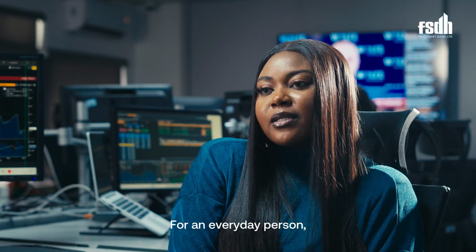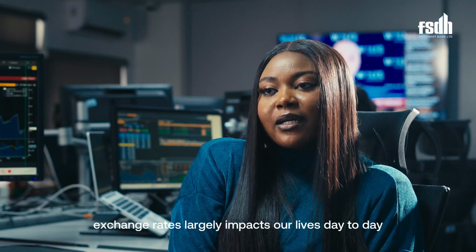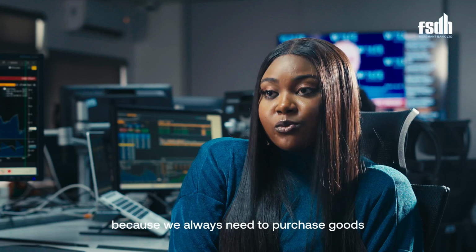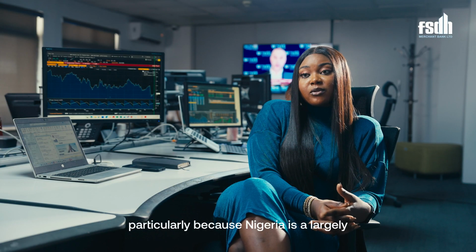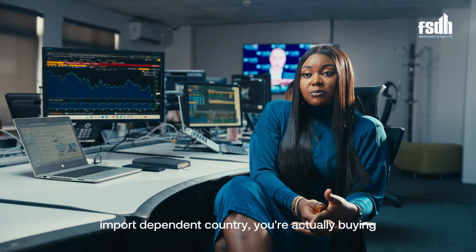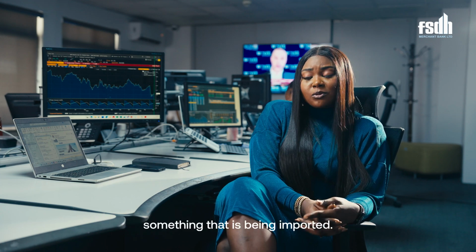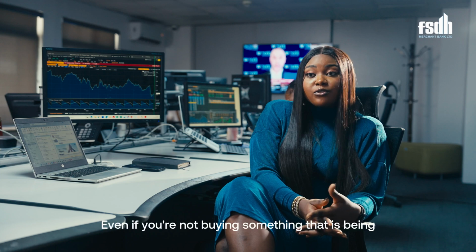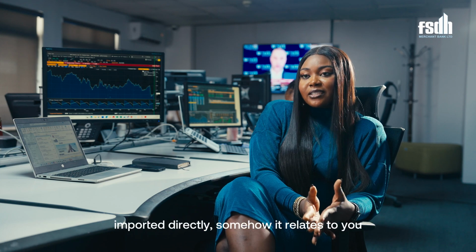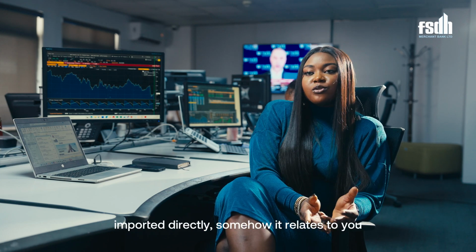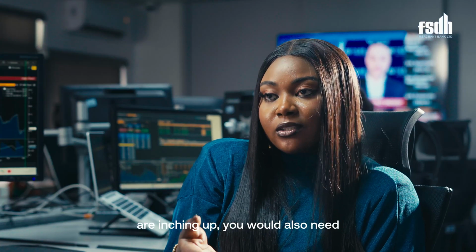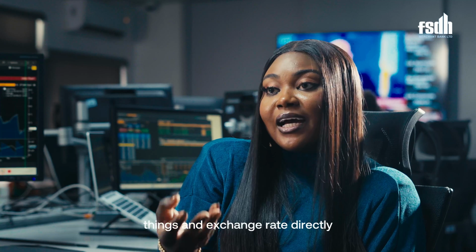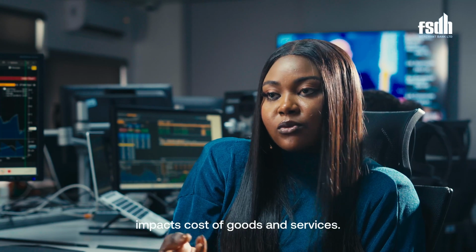For an everyday person, exchange rates largely impact our day-to-day lives, because we always need to purchase goods and services. Everyone is importing, particularly because Nigeria is a largely import-dependent country, you're actually buying something that is being imported. Even if you're not buying something that is being imported directly, somehow it relates to you, because if the cost of goods and services is inching up, you would also need to be able to afford those things, and exchange rate directly impacts the cost of goods and services.